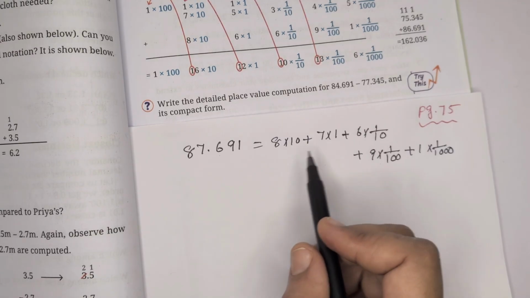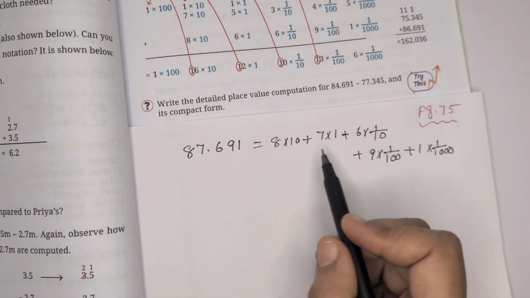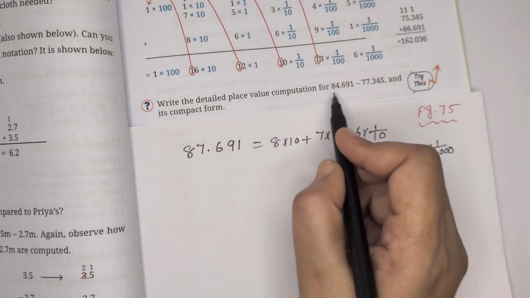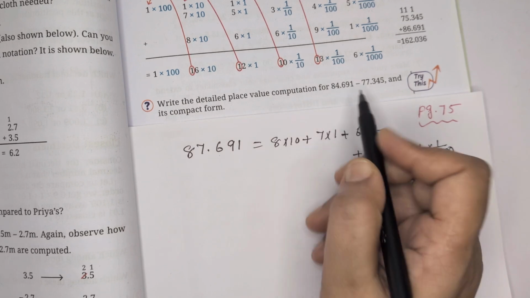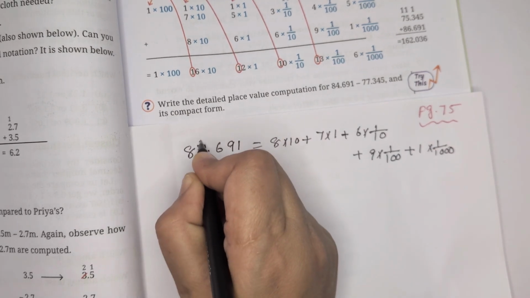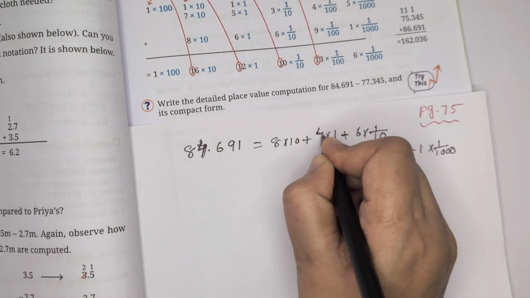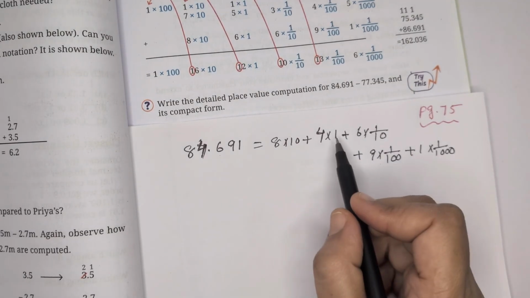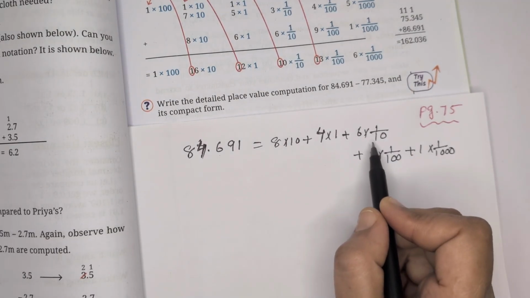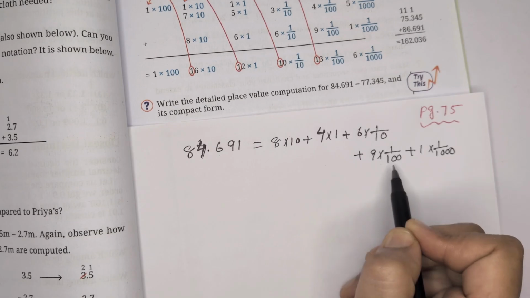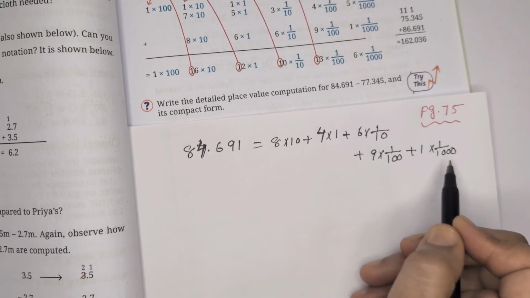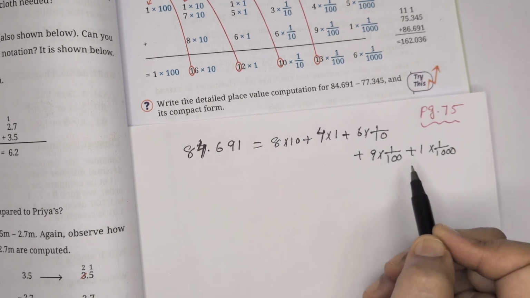8 into 10 plus 7 into 1. Sorry, 84.691. 84. This is 4. 4 into 1 plus 6 into 1 by 10, 9 into 1 by 100 and 1 into 1 by 1000. This is the expanded form.